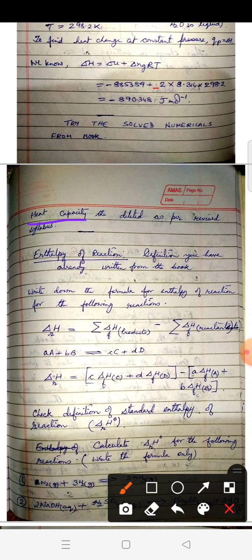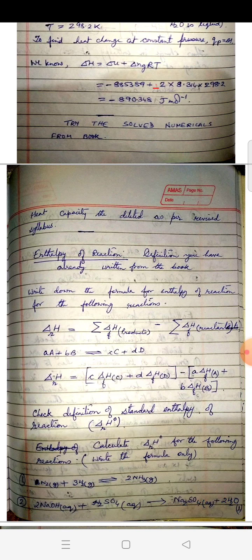Now let us learn some of the enthalpies. I request you to take down some of the enthalpy definitions from your textbook. One such enthalpy is enthalpy of reaction. As the name suggests, you can understand it is the amount of heat change during a chemical reaction irrespective of the number of moles. So you can take down the definition from the book.